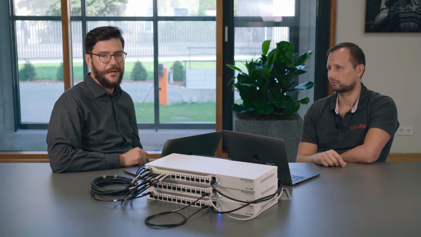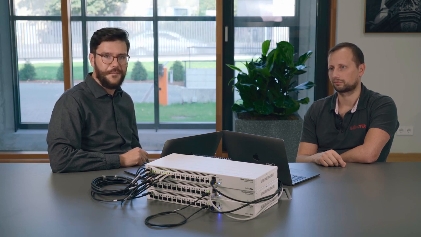So you can already download RouterOS version 7. It's available as a beta version. You can install it in a virtual machine or upgrade one of your test routers and see how well it works for you and try out the new configuration options.